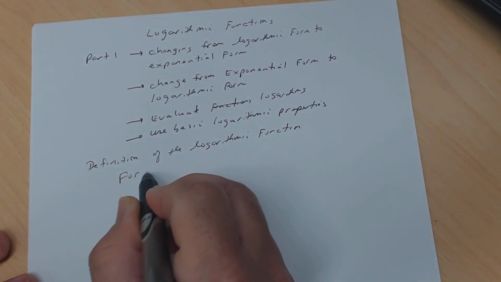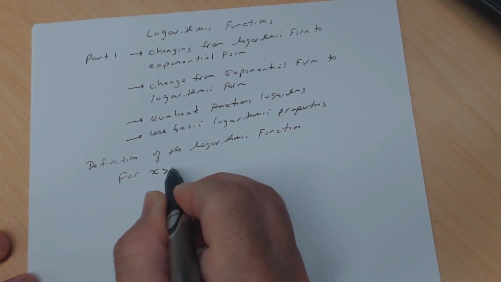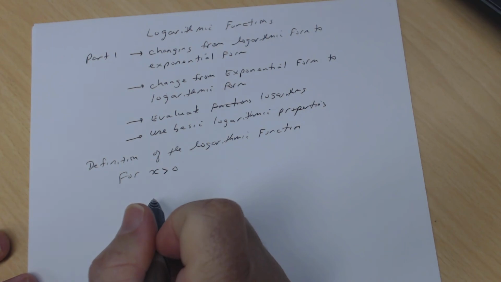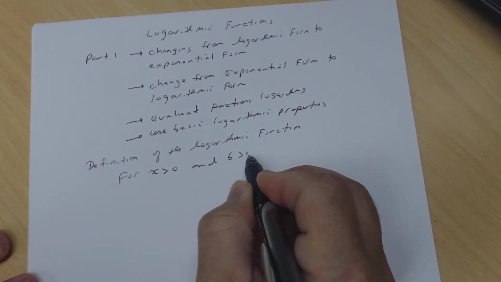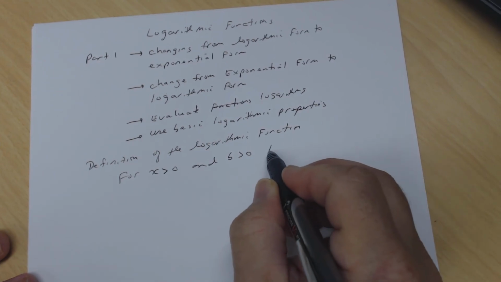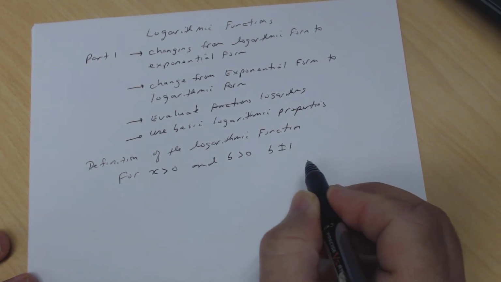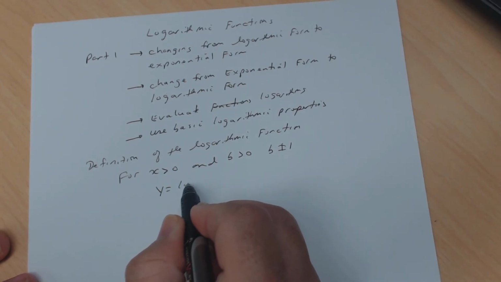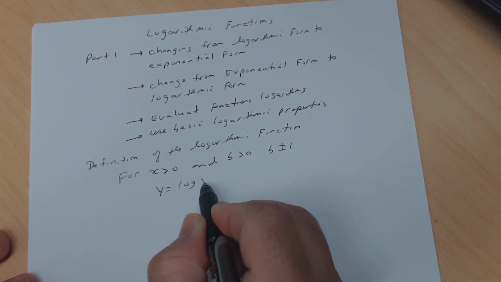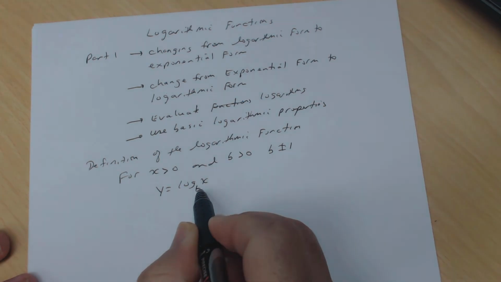It'll say for x greater than 0, and b greater than 0, where b does not equal 1. It says this: y is equal to the log of x base b.